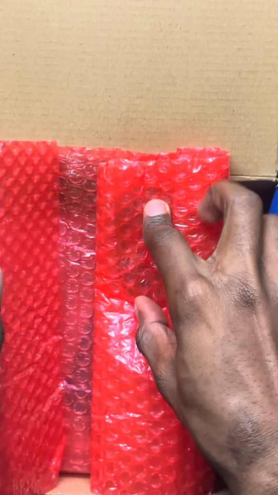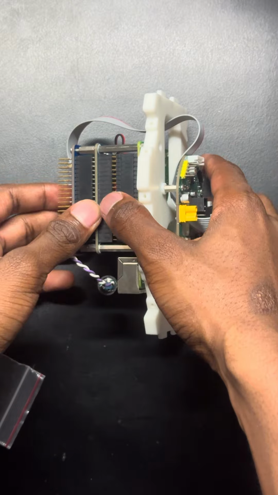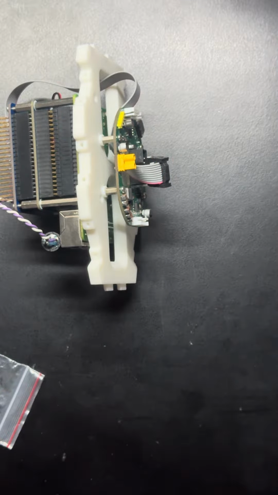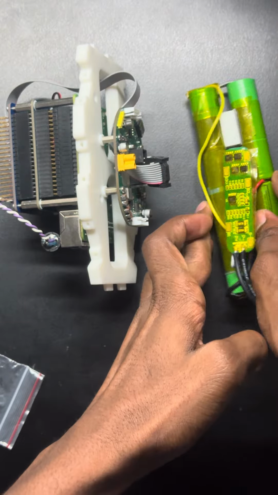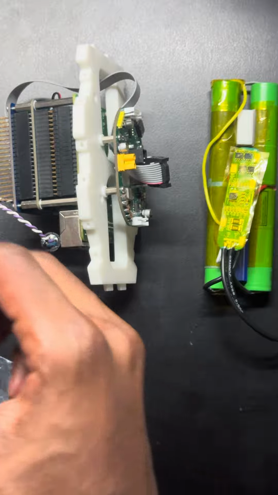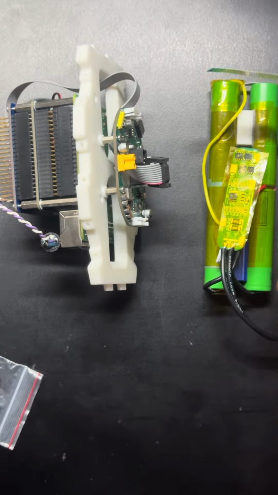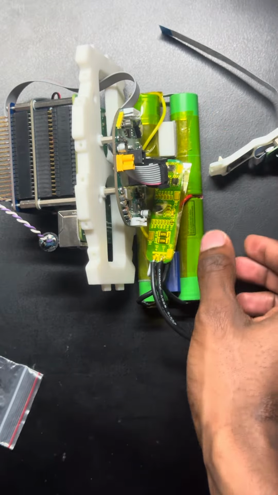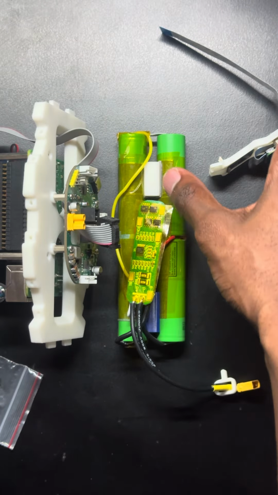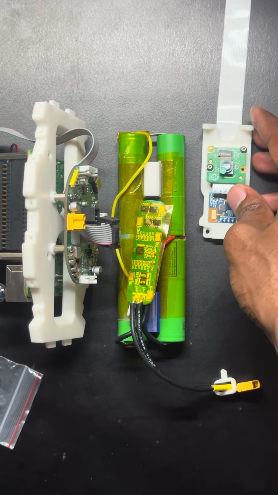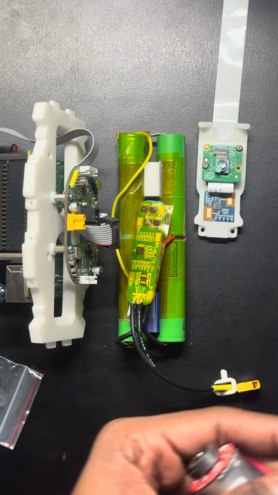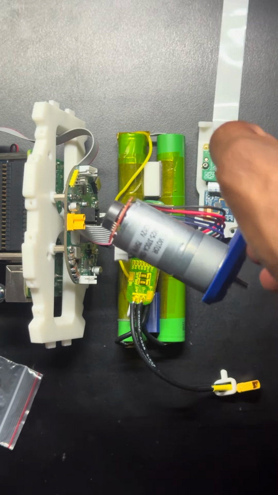So moving past this, let me close this. Let's get to the parts then. I have here this part semi-assembled. I'll just put everything on the table. I have here the battery pack. I have here the camera and the sensor, which I got today. And I'll keep this one like this. I have here the motors. These are the second motors. I just got them yesterday.